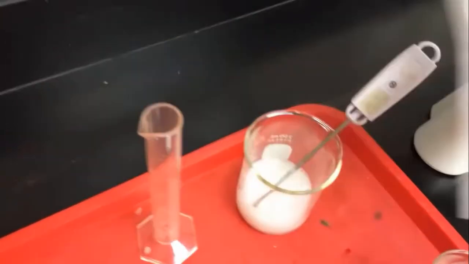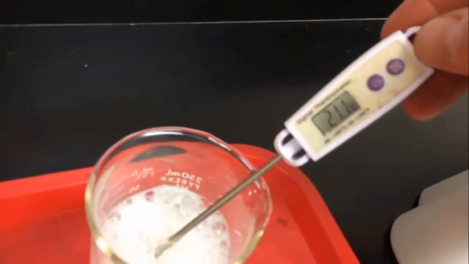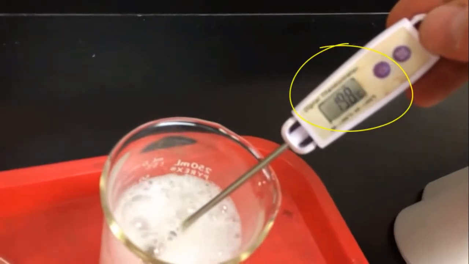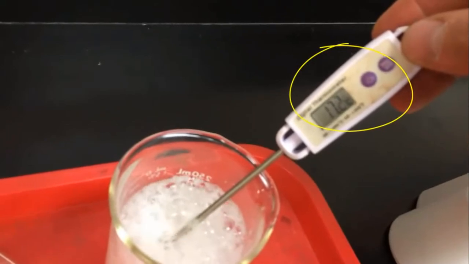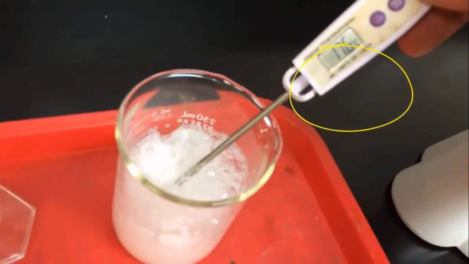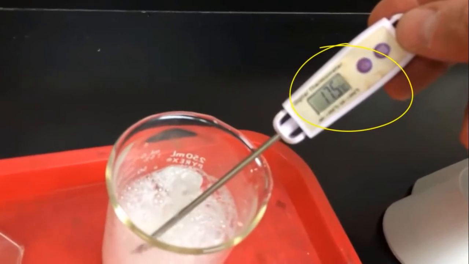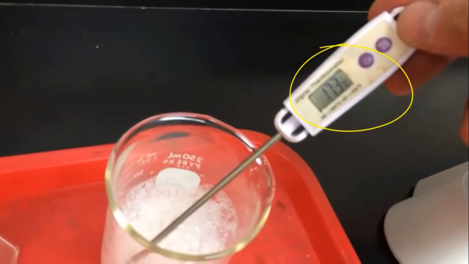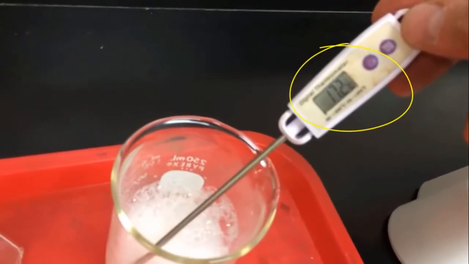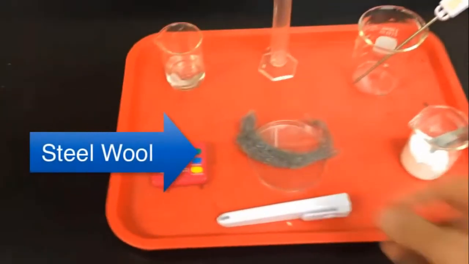They added baking soda to vinegar. They measured the temperature. After the reaction, it was 17.4. So let's say it didn't stop yet. It's like 17 after the reaction. What does that mean?